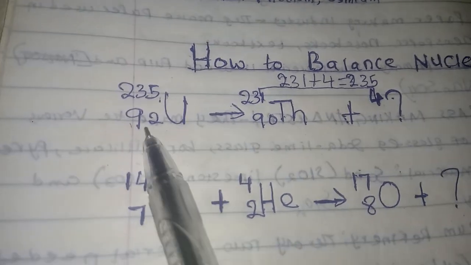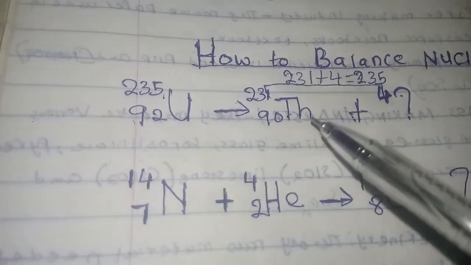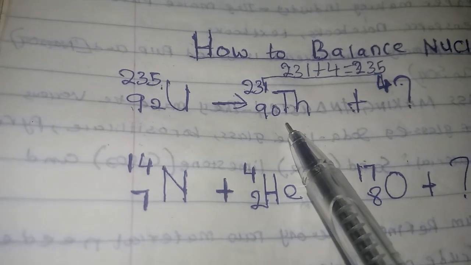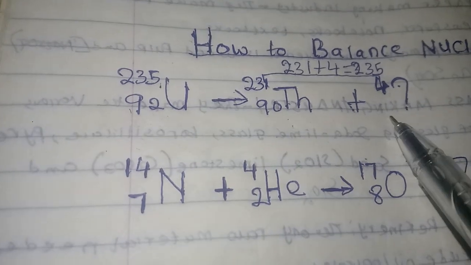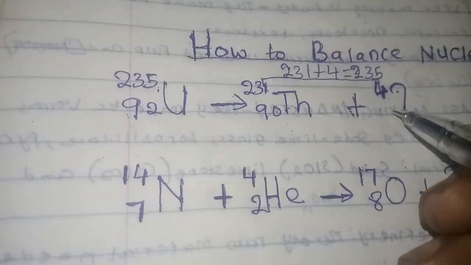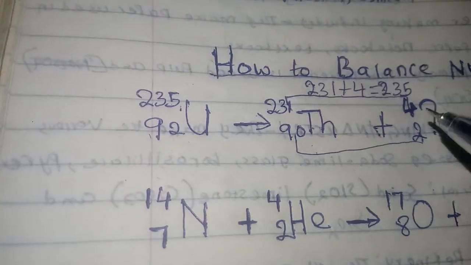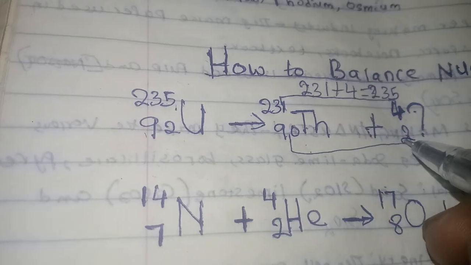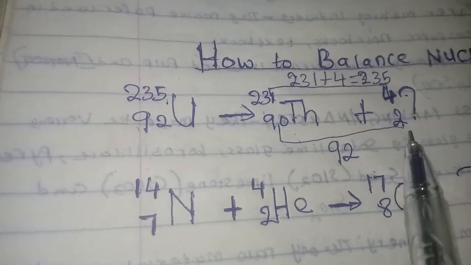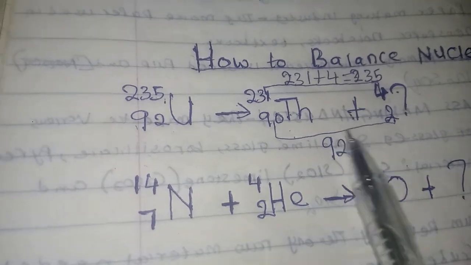Moving to the proton number. The proton number of uranium is 92, but the proton number of thorium is 90. What number can we add to this 90 to give us 92? It's 2. When you put 90 plus 2, it gives you 92. It means that you have balanced the nuclear reaction. So this is how to balance the nuclear reaction. There's nothing difficult.